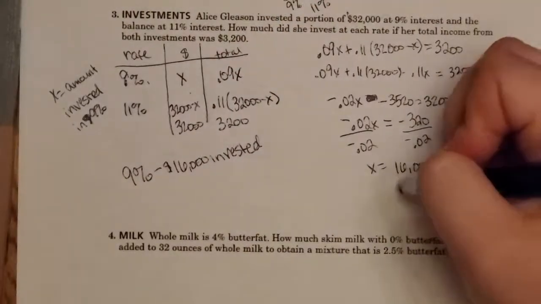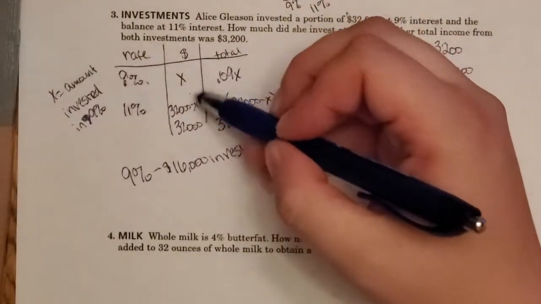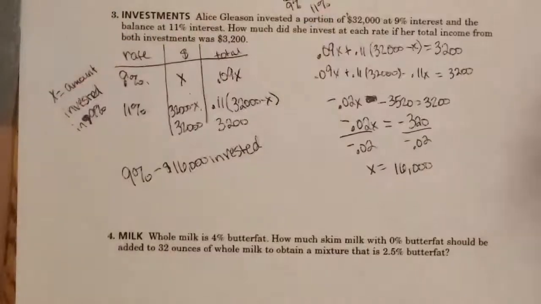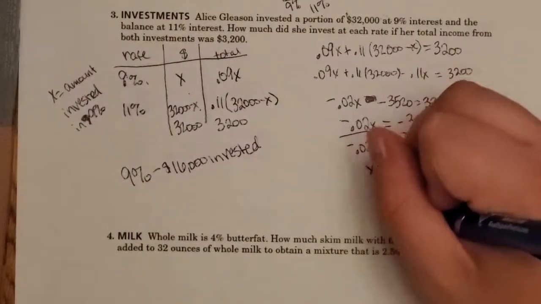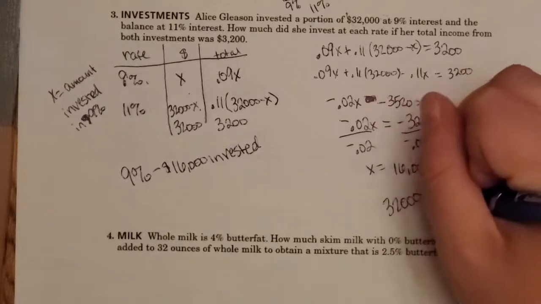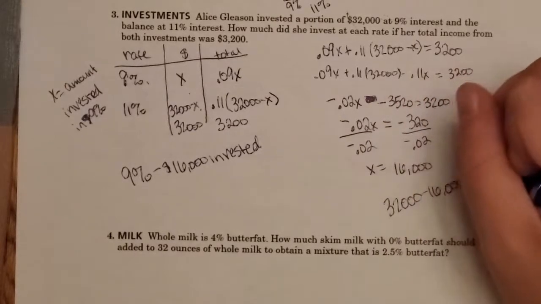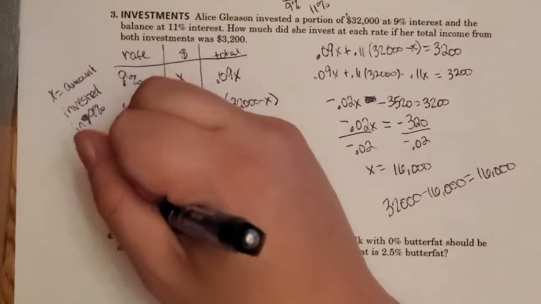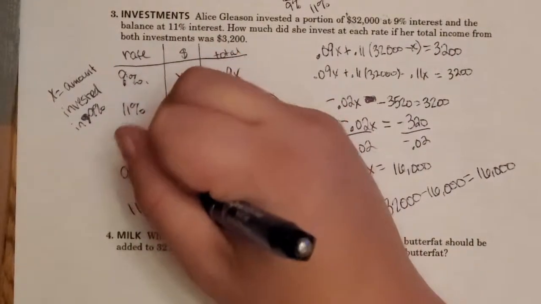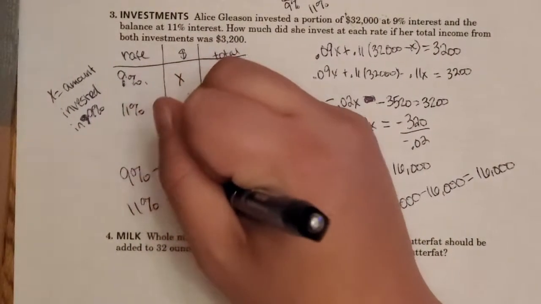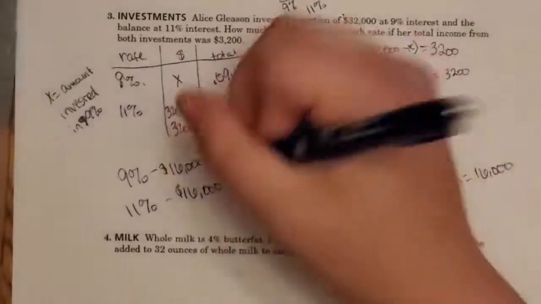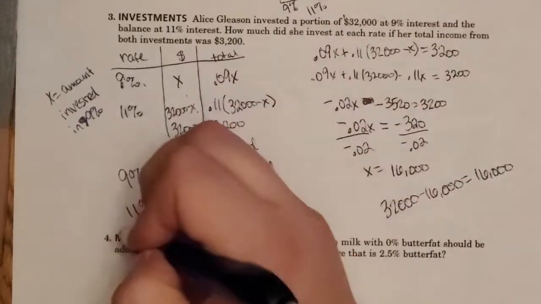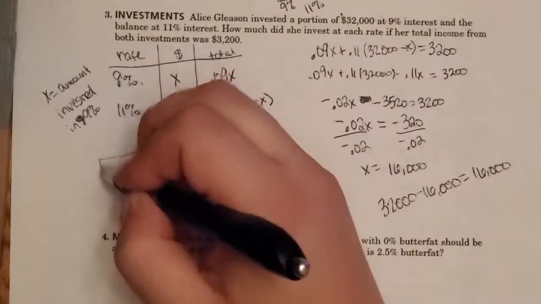And then I can also take that number and plug it in to figure out what my 11%. So 32,000 minus 16,000 is going to equal 16,000. So 11% had also $16,000 invested. So that is what she invested.